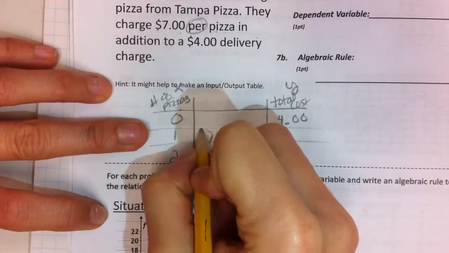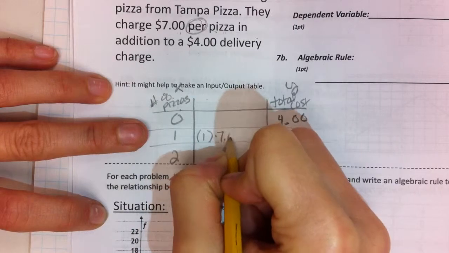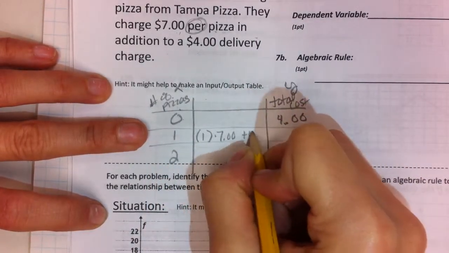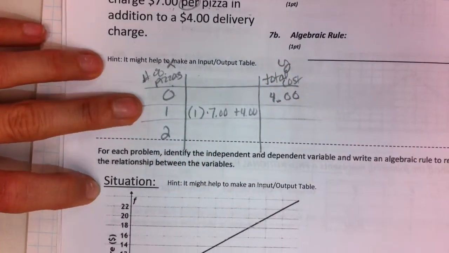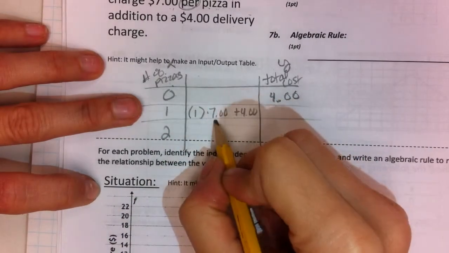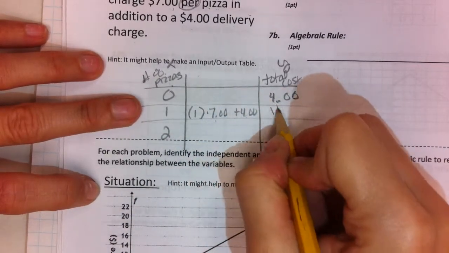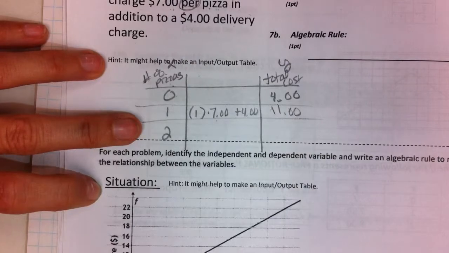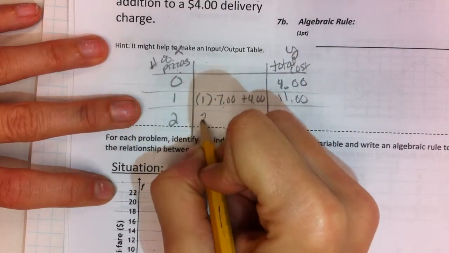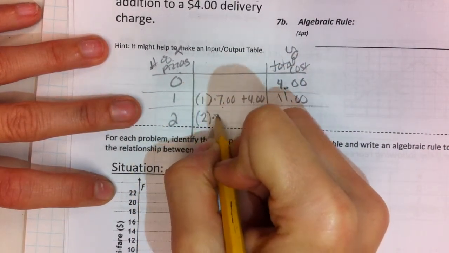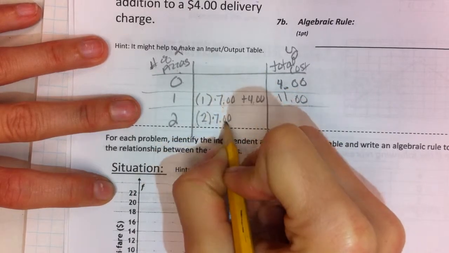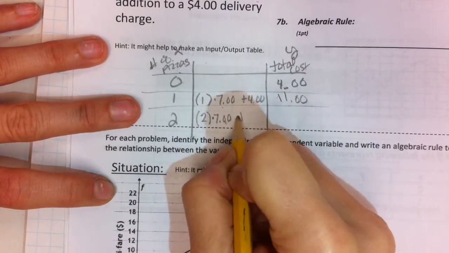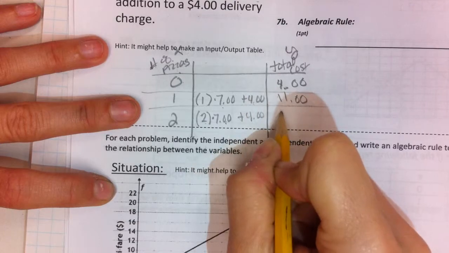You've got your 1 pizza times the $7 that it takes to pay for that, plus the $4 delivery charge. 1 times 7, that's only $7 for the pizza. Then plus 4, you've got $11. Let's see what we have when we have 2. If I buy 2 pizzas, they're each $7, so that's 14. Plus another 4 for delivery charge, you have 18.